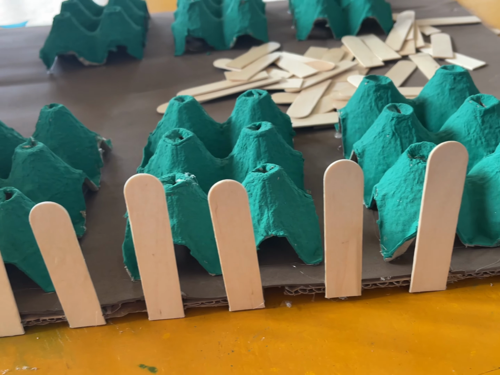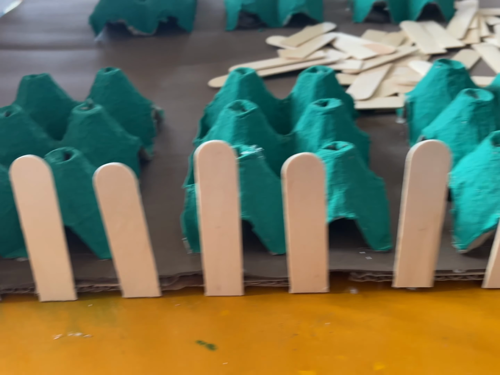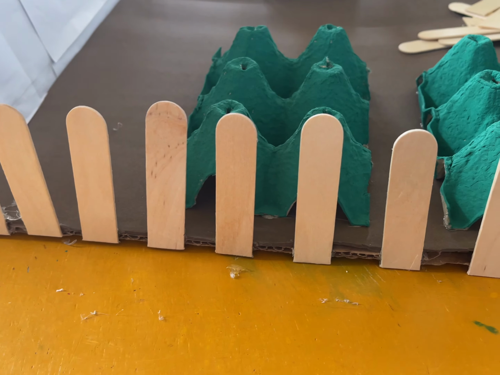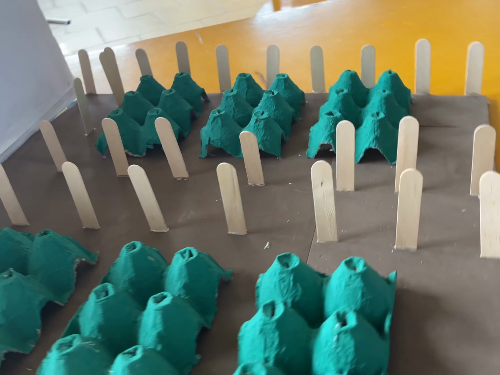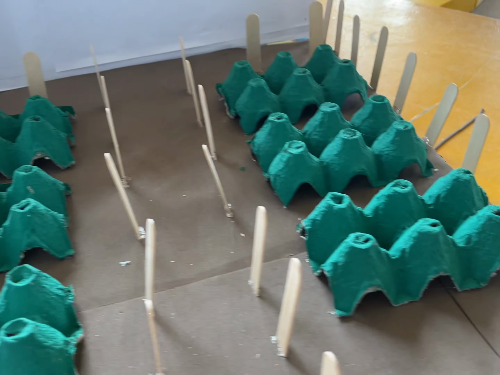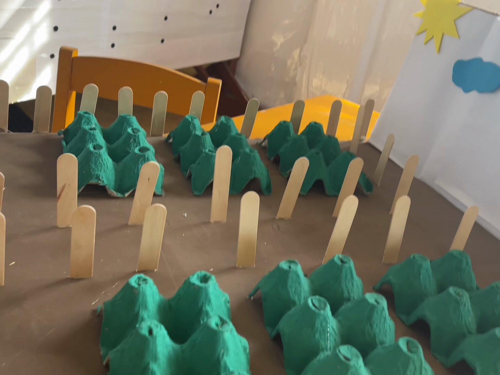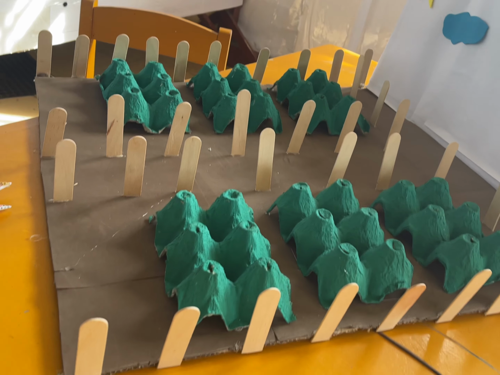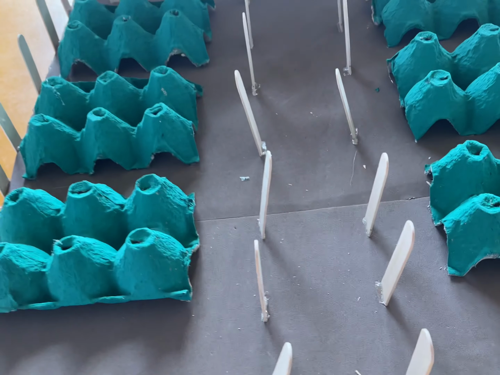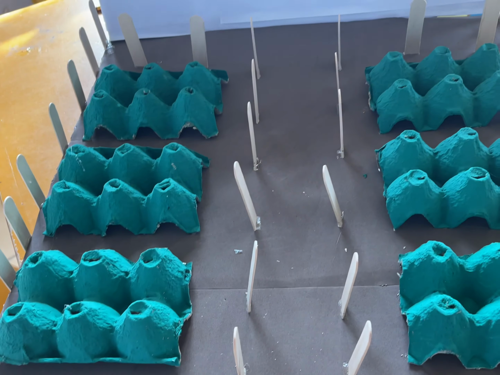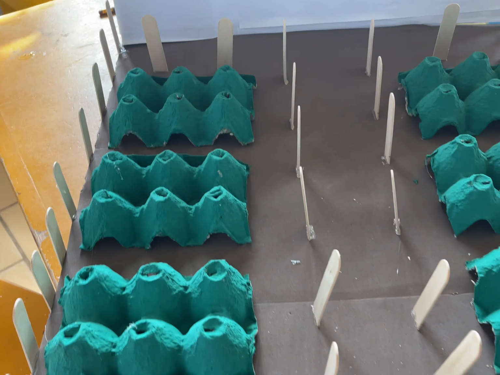So I have finished one side, so it's on to the next side. As you can see, I have my popsicle sticks here. So now that I have finished putting down my popsicle sticks, I am now going to take my string and put it around my popsicle sticks.